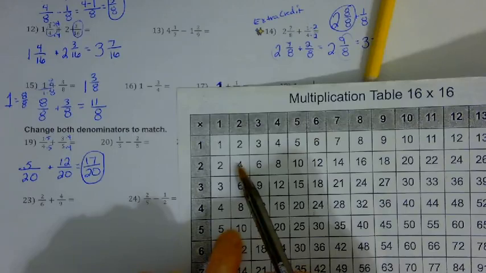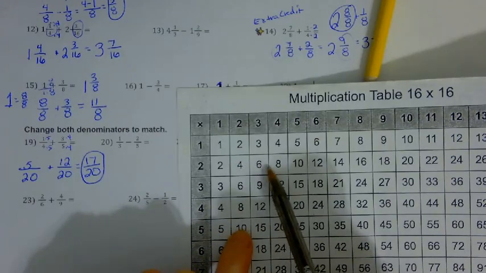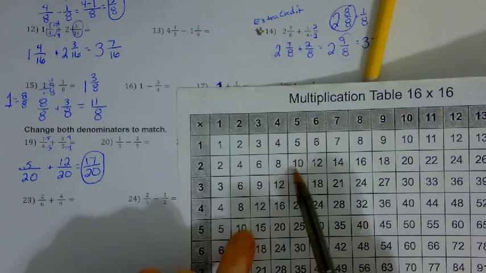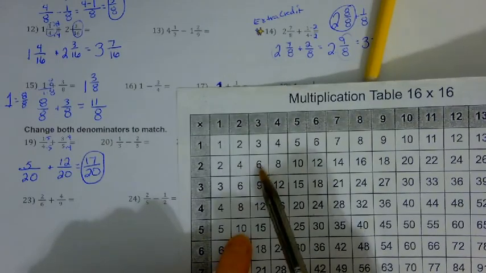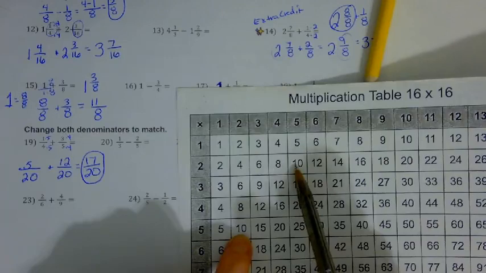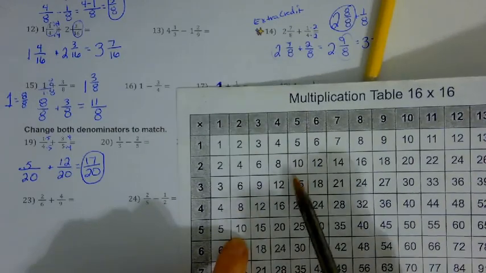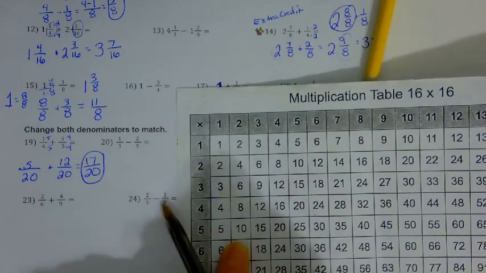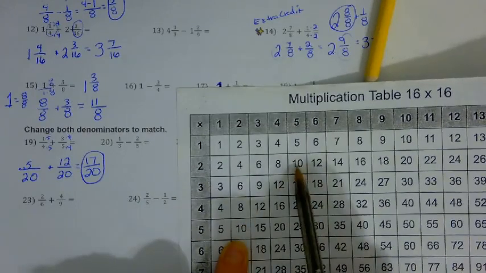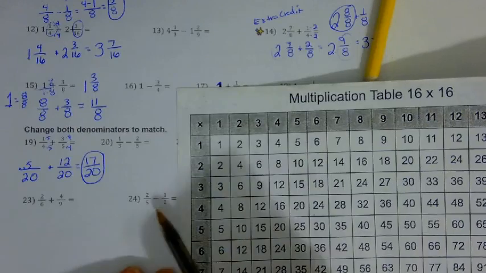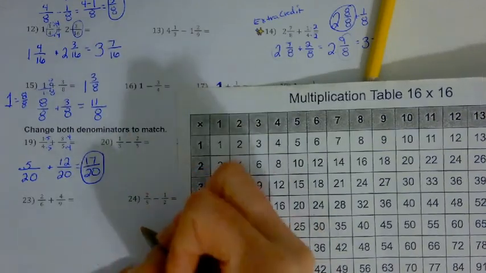I see a 10 here and a 10 here. They don't share 2, they don't share 4, they don't share 6 or 8, but they share a 10. And sometimes you can just multiply these two together, 5 times 2, and you'll get your common multiple that way. So 10. Okay, so we're going to make both of these turn into tenths. This is going to be a tenth, and this is going to be a tenth over here.